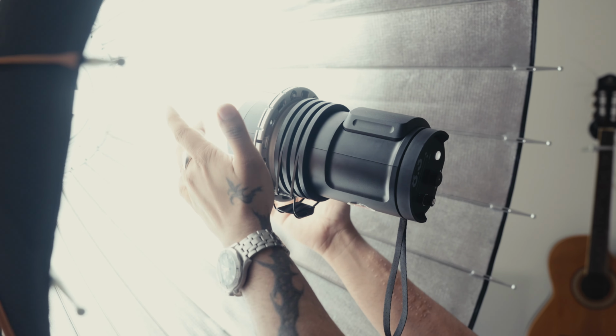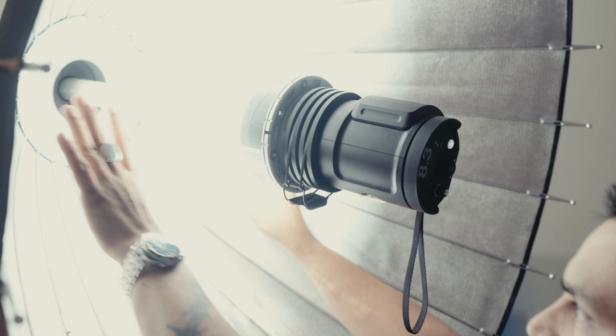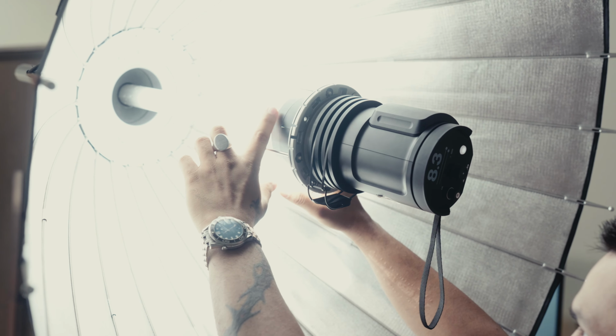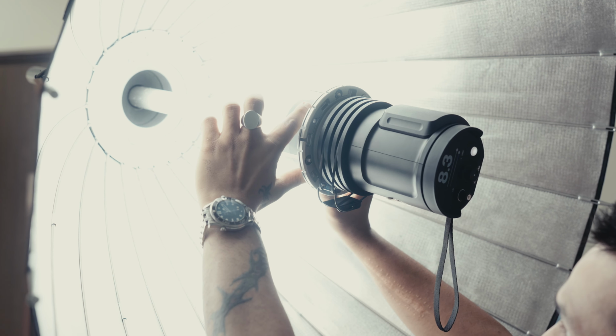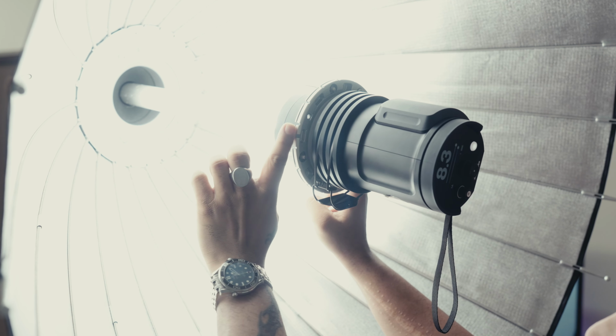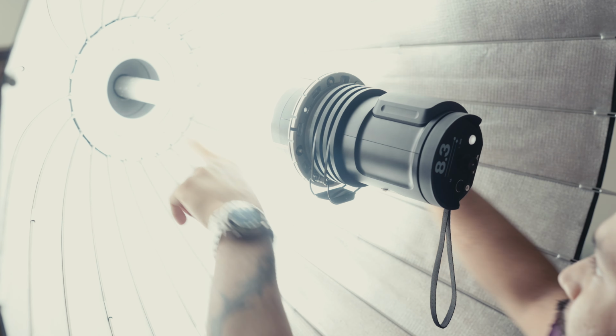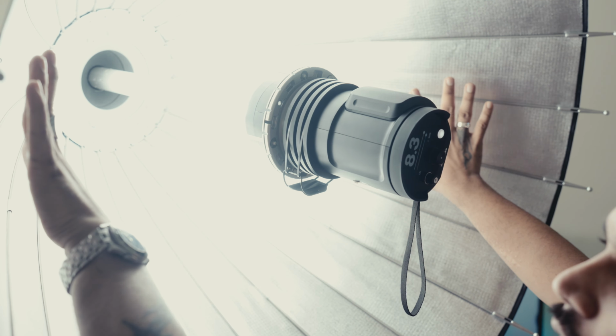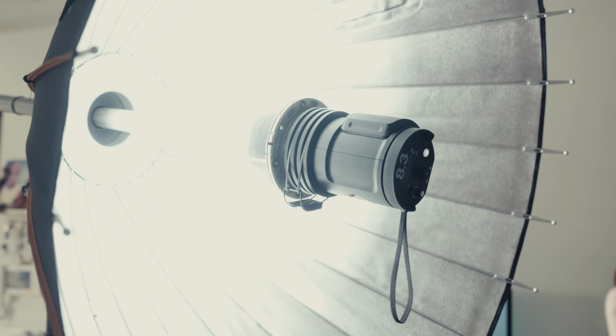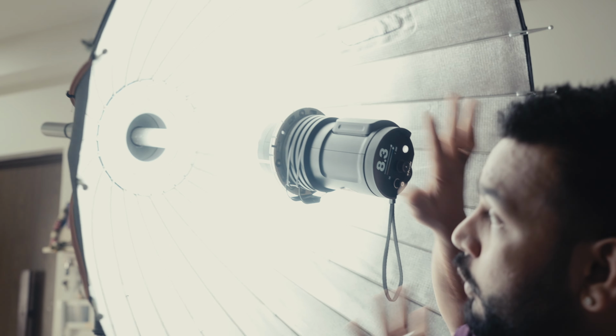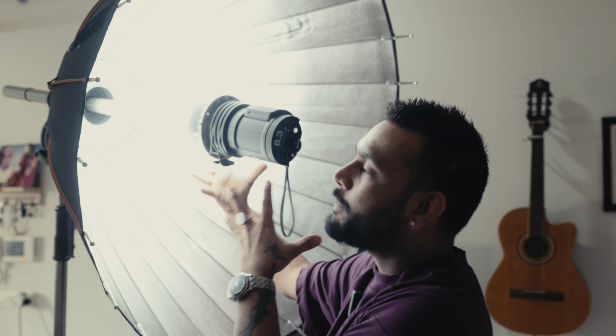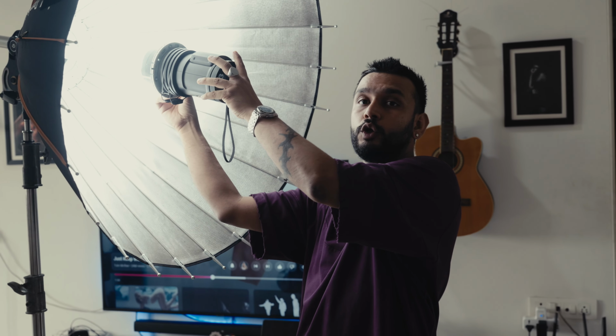So what is happening is light is falling flat on this. How a parabolic works is that you want your dome completely open so that the light flows from here. It goes sideways, it goes frontways, and that's when this light flows onto the parabolic and then comes back at the subject. Still, this will work, but if you want this to work at full capacity, you need to make sure that you have the dome outside.